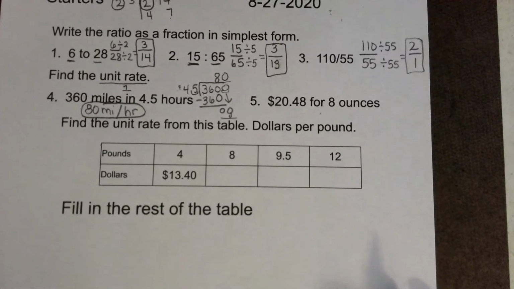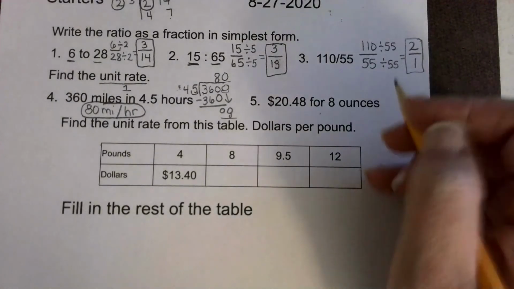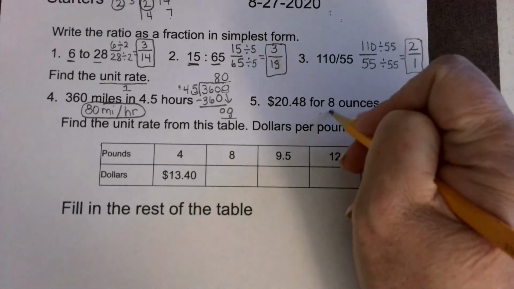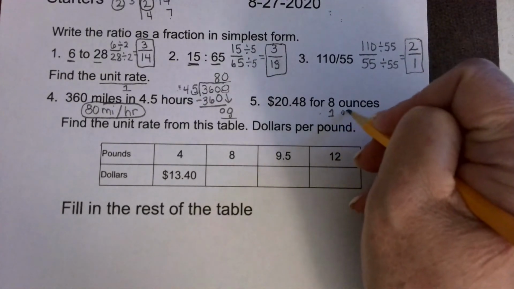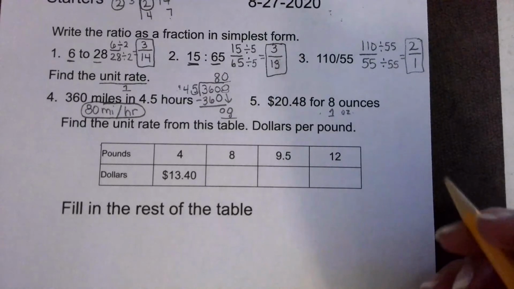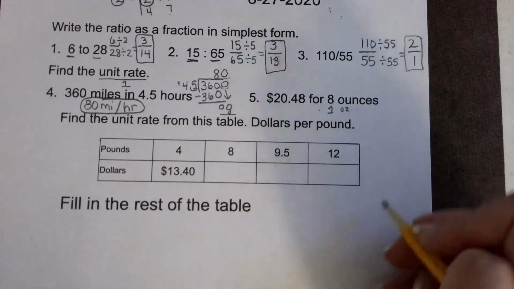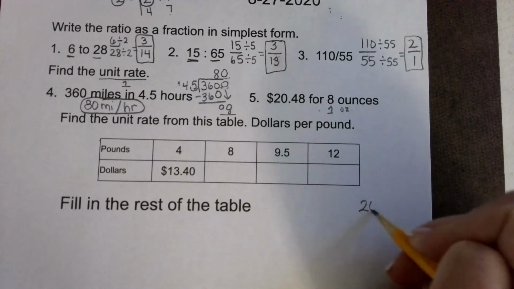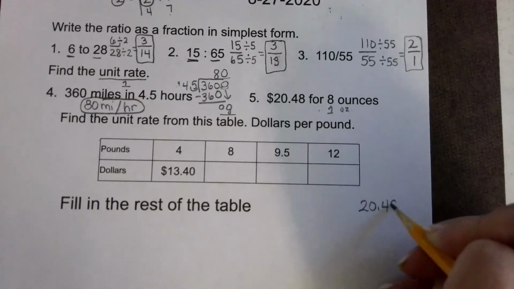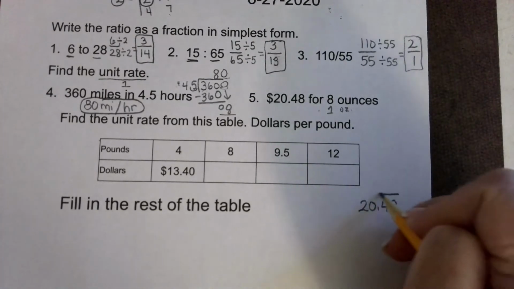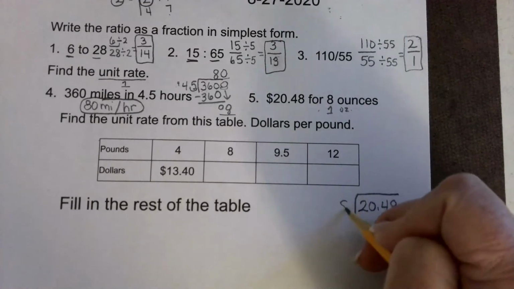And then we've got $20.48 for 8 ounces. So remember that unit rate, we want to know how much is just 1 ounce, and OZ is the abbreviation. So to figure that out, I'm going to come down here. We're going to do $20.48. We're going to divide that by 8.